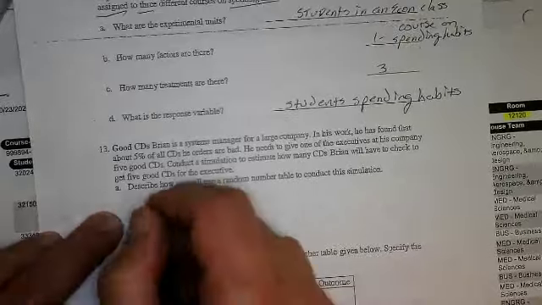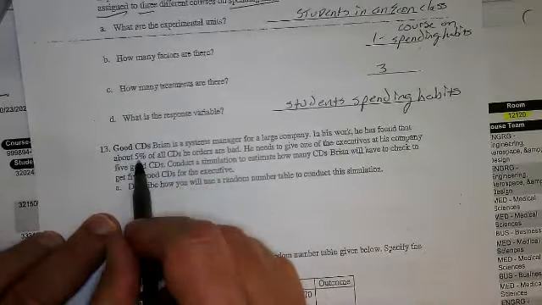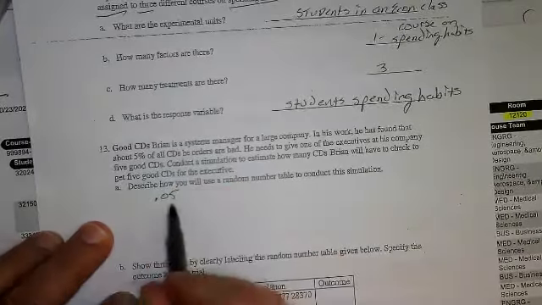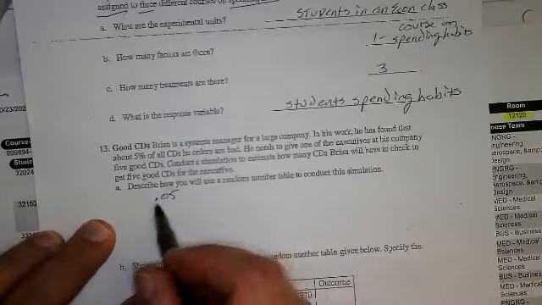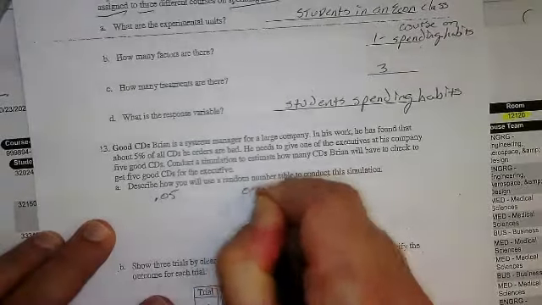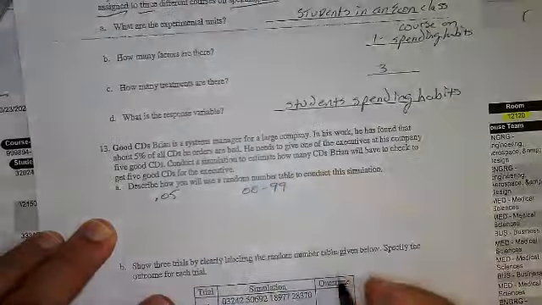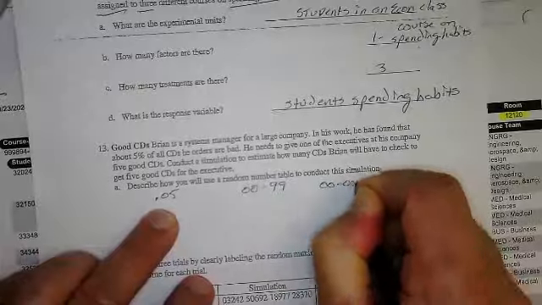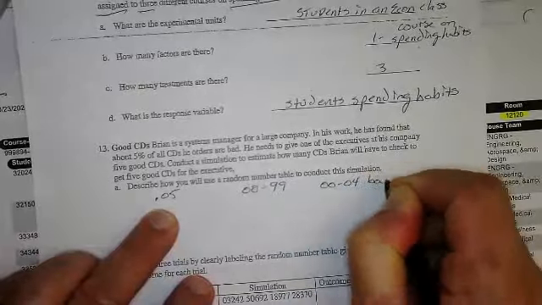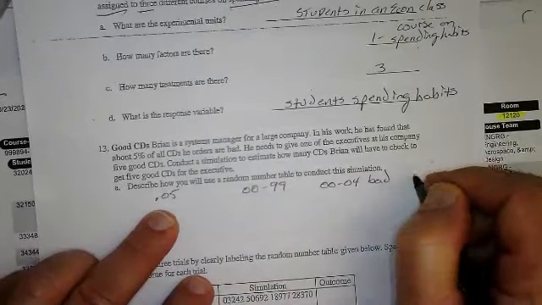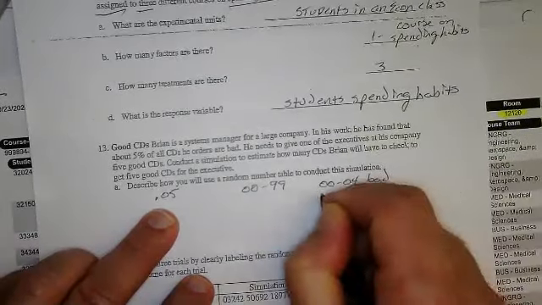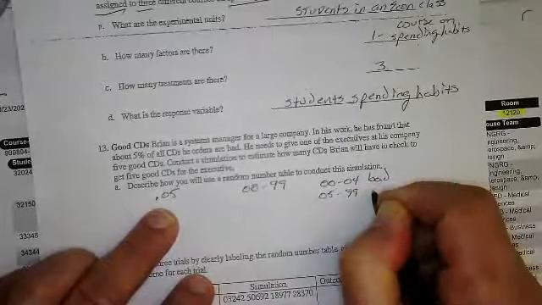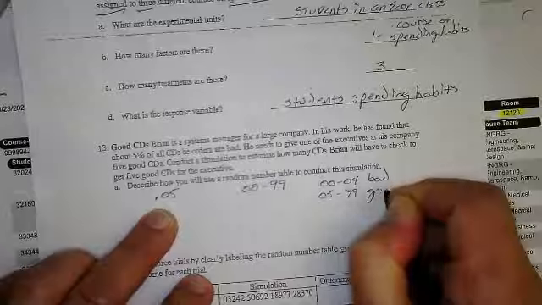Okay, so 5% is the same thing as 0.05. So look, we have a double digit. So 5% of my numbers from 00 to 99 is what we're using. I'm going to say 00 to 04 are bad, defective, whatever, and 05 to 99 are good ones.